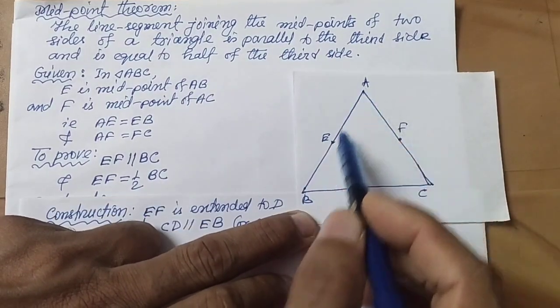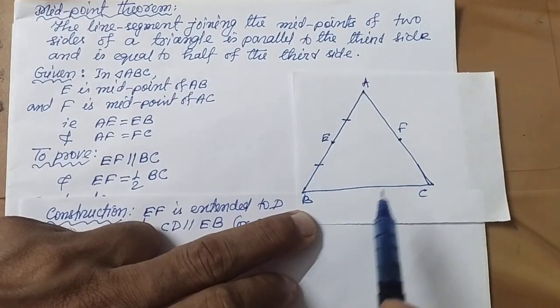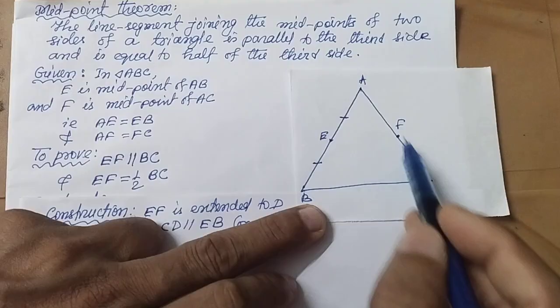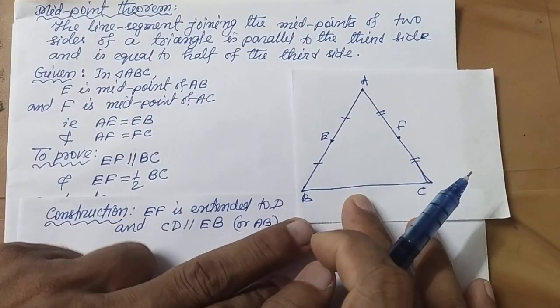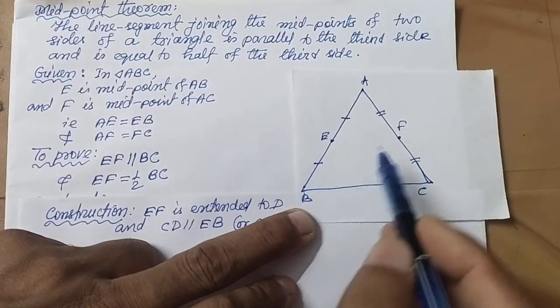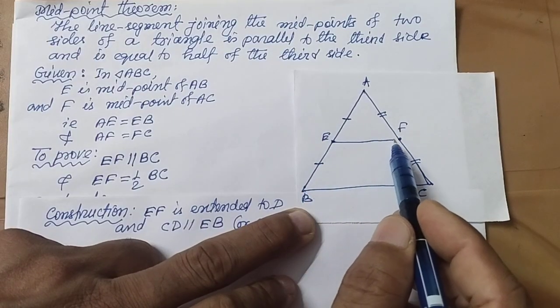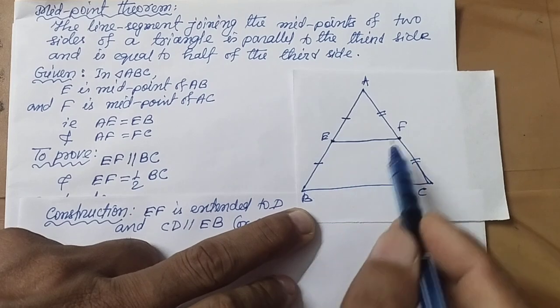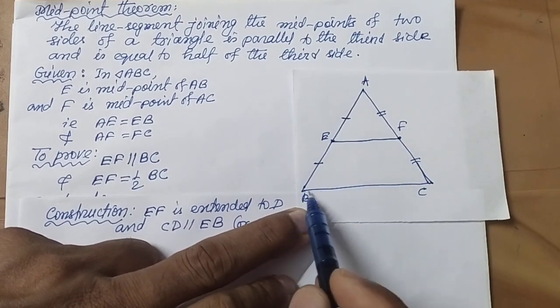E is the midpoint of AB. So if E is the midpoint of AB, this distance equals this distance. F is the midpoint of AC, so this distance equals this distance. So it is given E is the midpoint of AB, F is the midpoint of AC. Then you are asked to prove this line EF is parallel to BC, and also EF is half of BC.